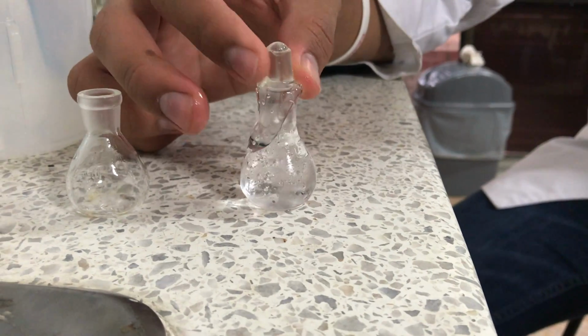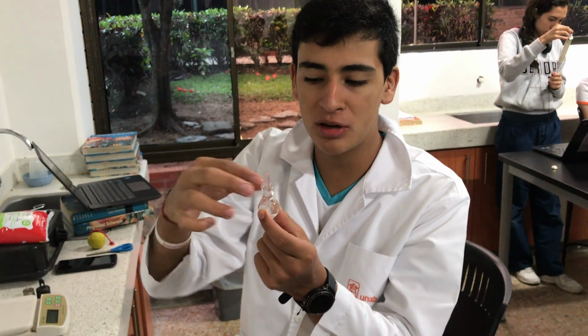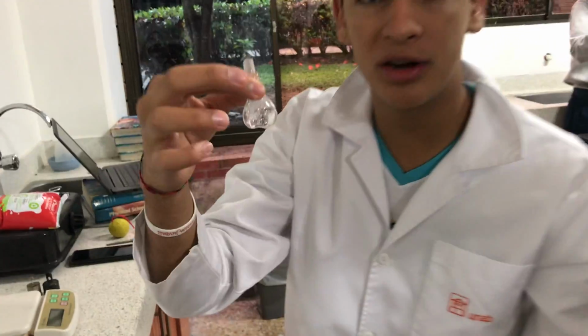Finding the density of the antibacterial gel. And now we need to remove the excess of fluid so we get more precise information from the tube, because it has exactly 10 milliliters.